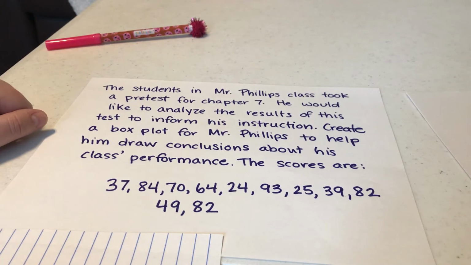Okay, so hopefully you paused your video in time. If not, back it up. But let's go ahead and tackle this problem. The students in Mr. Phillips' class took a pre-test for Chapter 7. He would like to analyze the results of this test to inform his instruction. Create a box plot for Mr. Phillips to help him draw conclusions about his class's performance. The scores are, and then all the scores are listed.